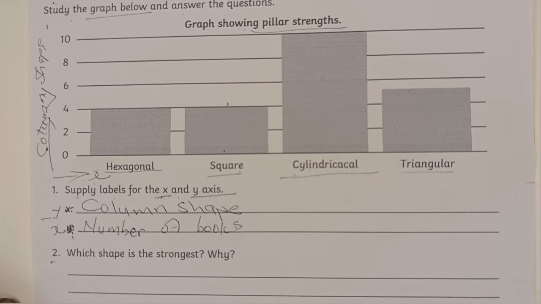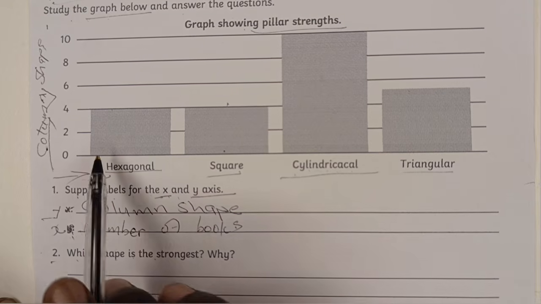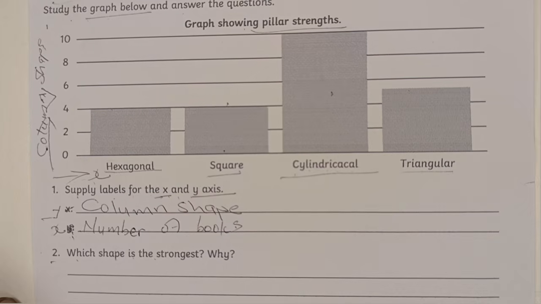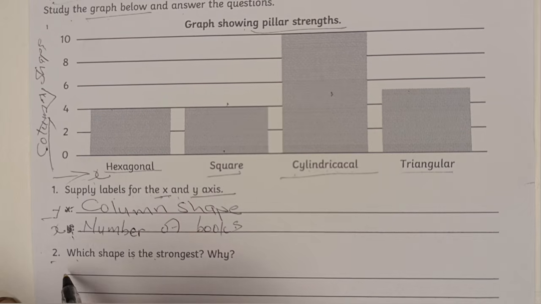Question 2 says, which shape is the strongest and why? When you look at these shapes, which one is the strongest? The strongest is cylindrical.